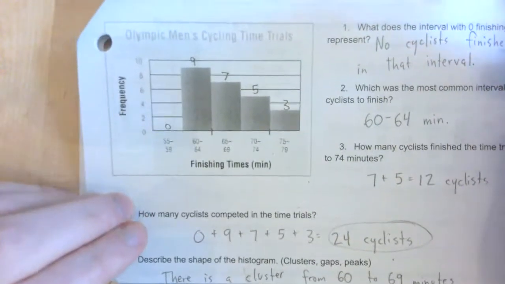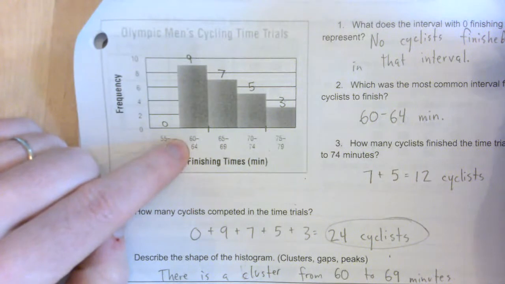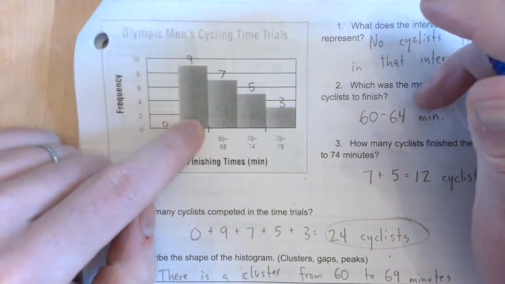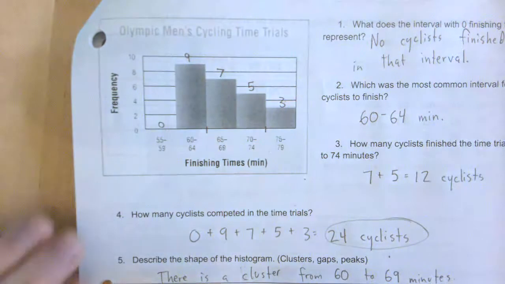Are there any peaks? The peak interval would be 60 to 64. That interval had the most data points.